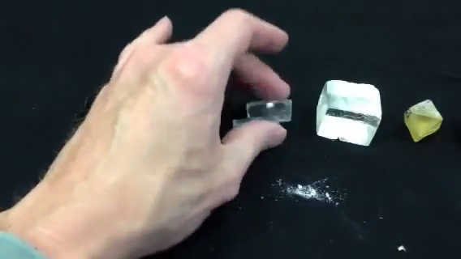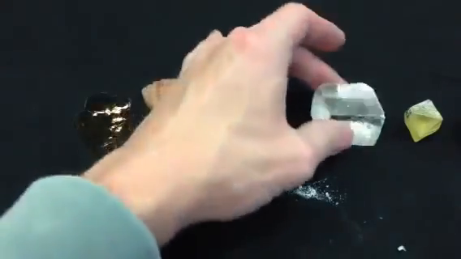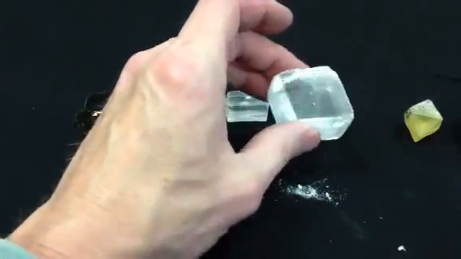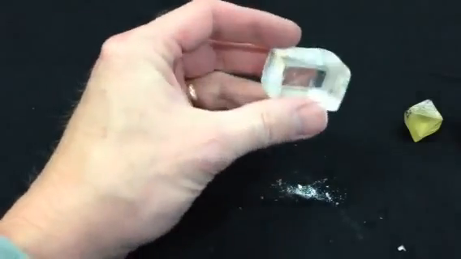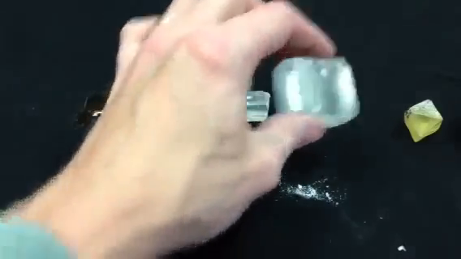at 90 degrees to each other, and so that means it's called cubic cleavage. Now here's 3 directions of cleavage not at 90 degrees to each other, and that is called rhombohedral cleavage, and that's typical of calcite and dolomite.